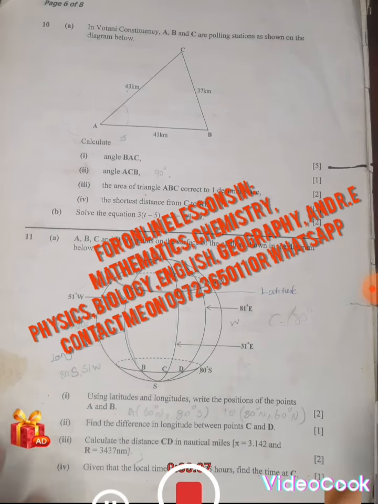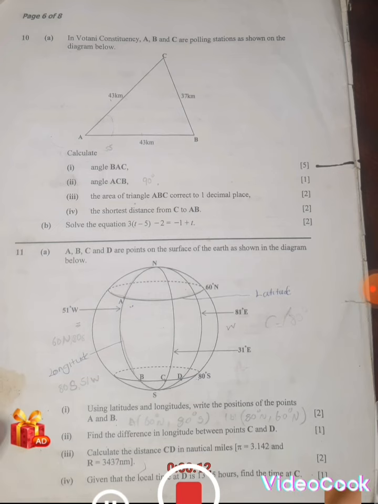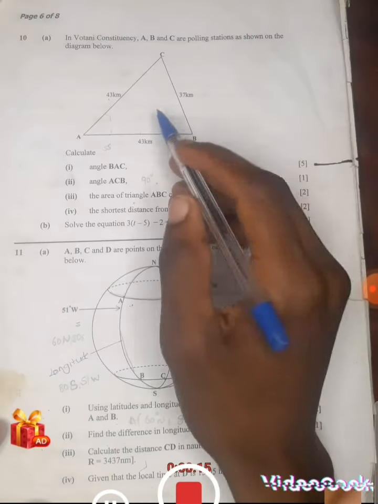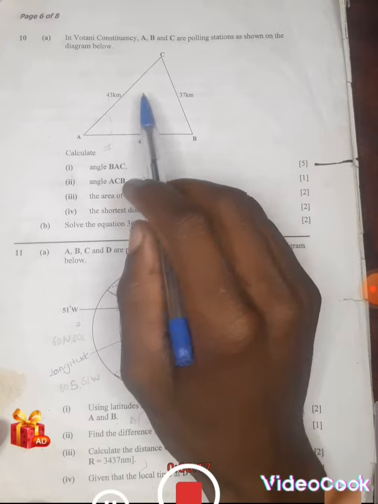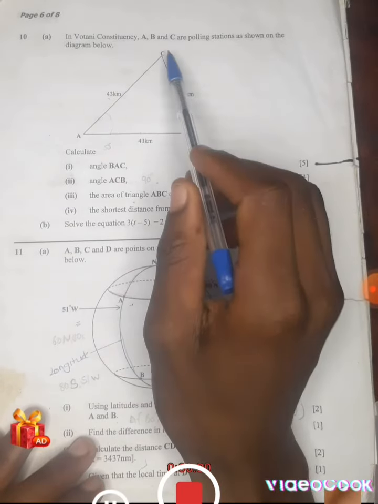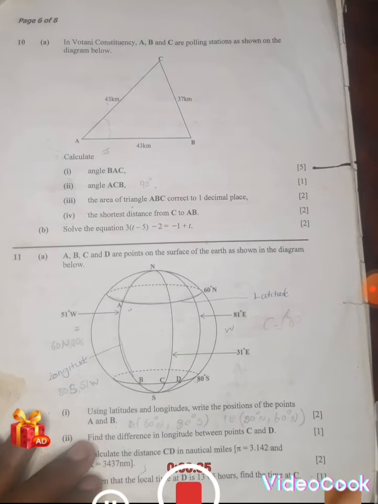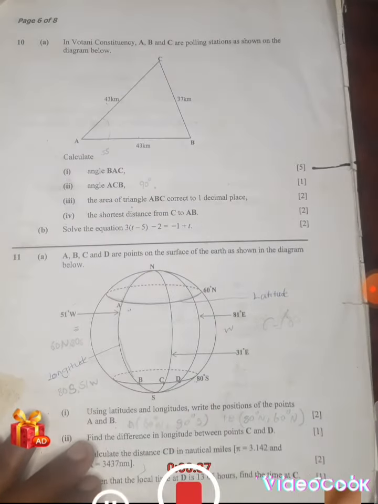This question, mathematics. Okay, so as fast as possible, as you can see on the diagram here, we have a triangle, and this is coming from trigonometry. In Votani constituent A, B, and C are polling stations as shown on the diagram below. So we have A, B, and C, which are polling stations. Now question A, calculate angle BAC. So how are we going to find the angle BAC?